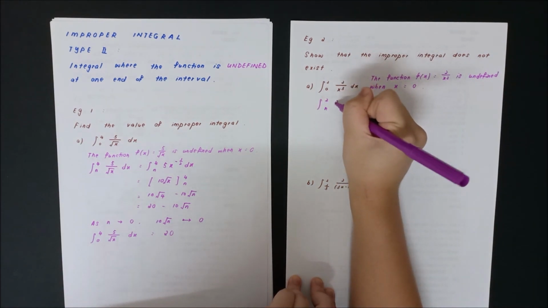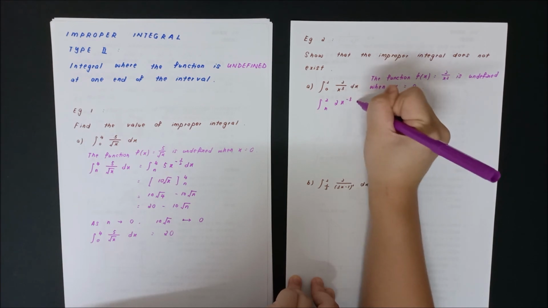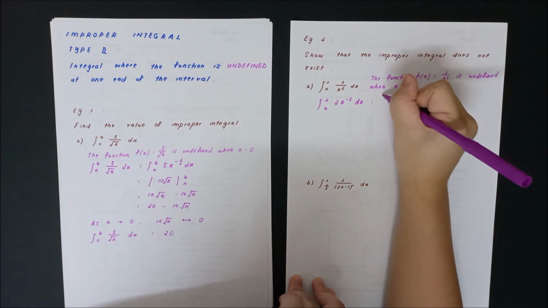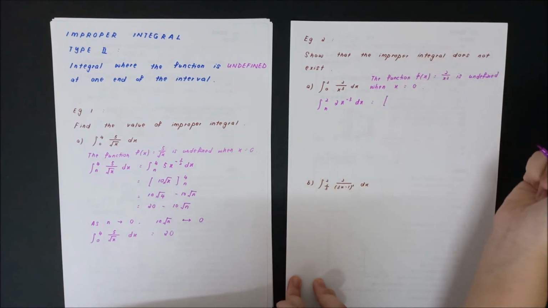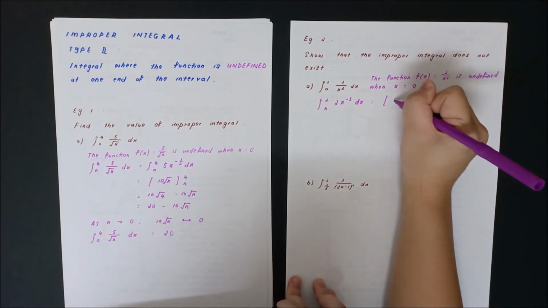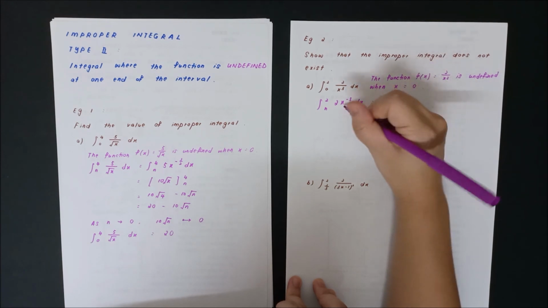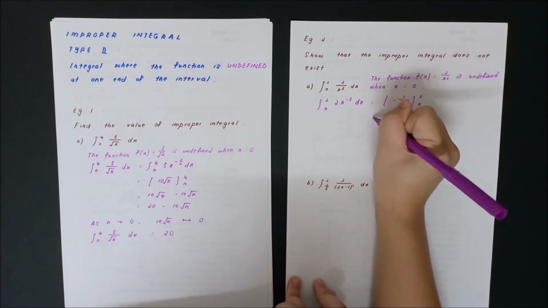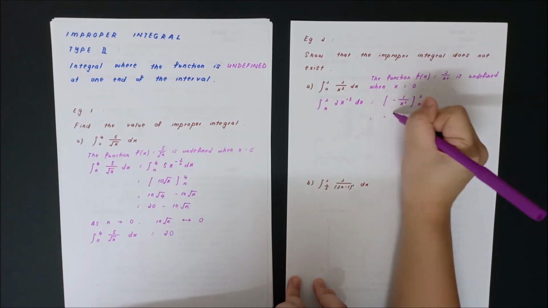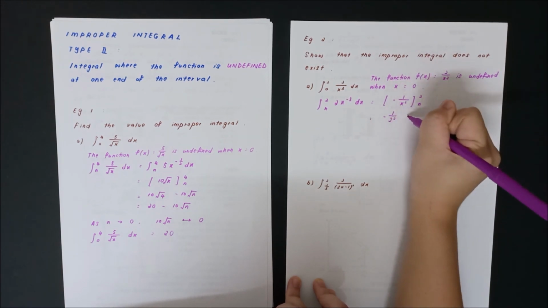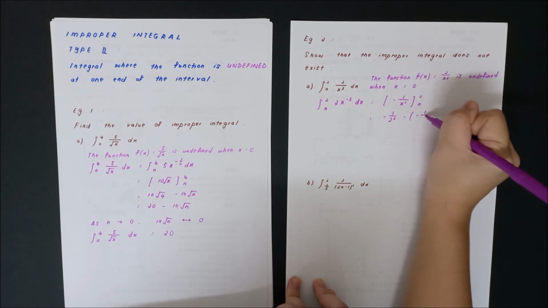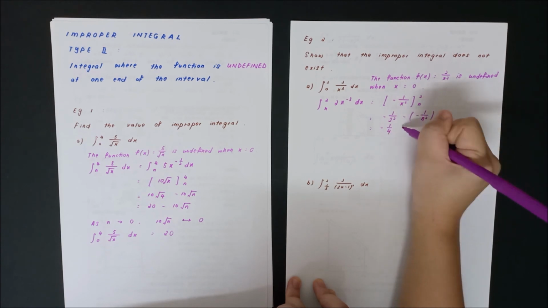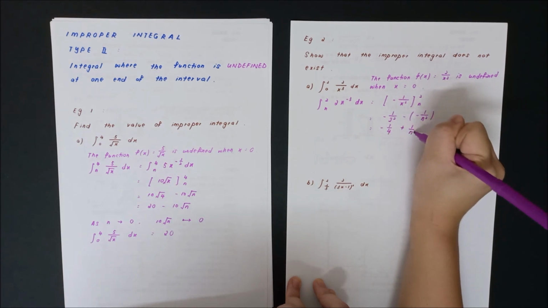The integral from n to 2 of 2x^(-3) dx equals, then we start to do the integration. Negative 3 plus 1 you get negative 2, so minus 1 over x squared, evaluated from n to 2. Now you can substitute: negative 1 over 2 squared minus negative 1 over n squared. So you get negative 1 over 4 plus 1 over n squared.